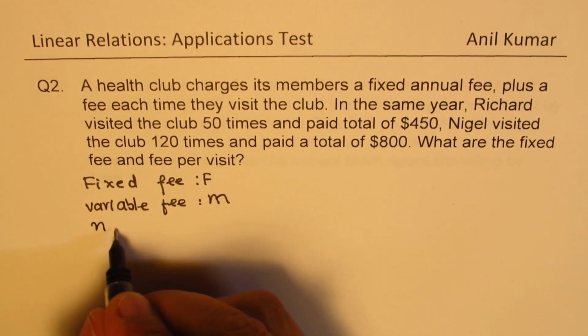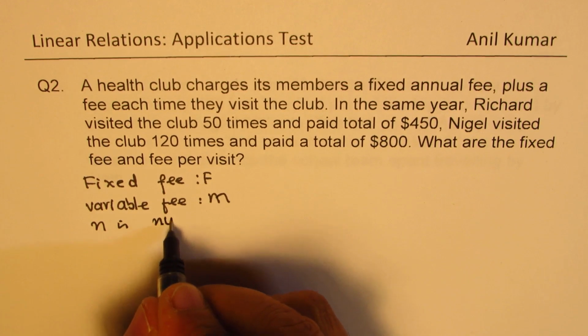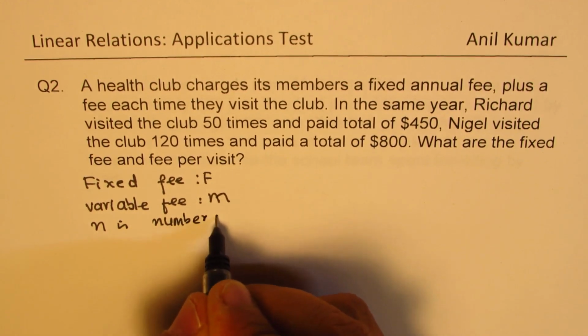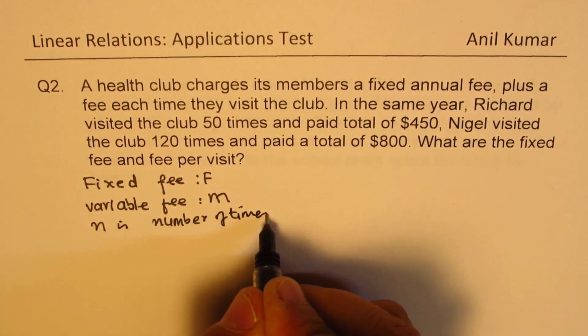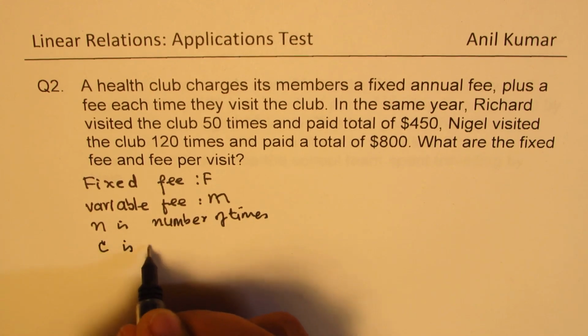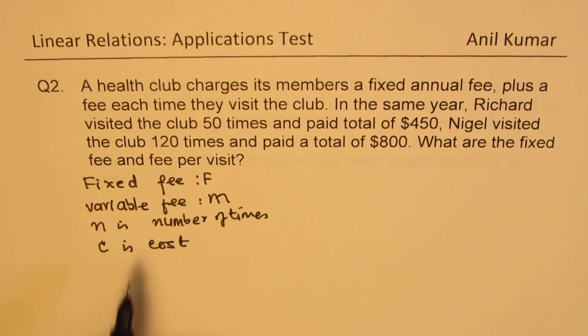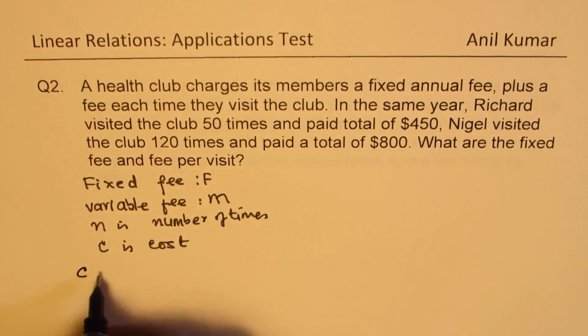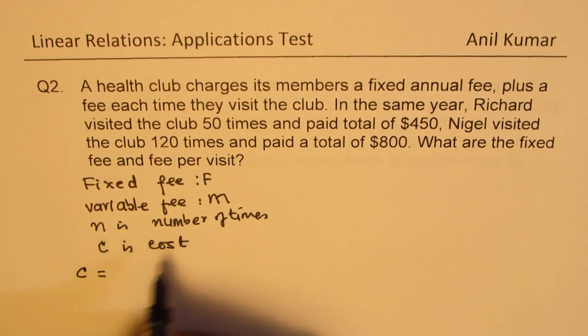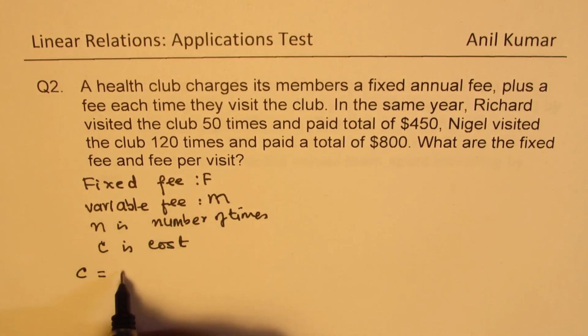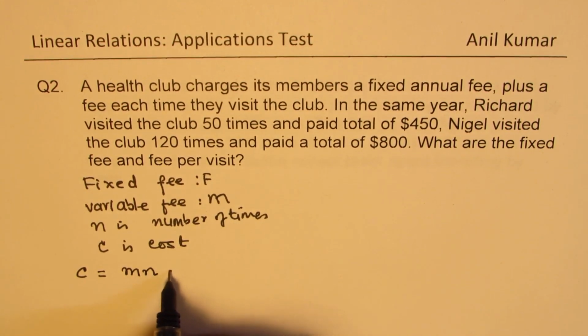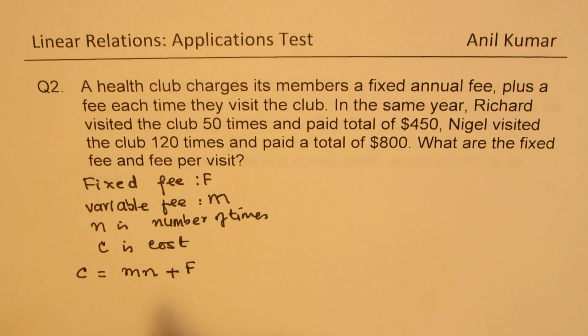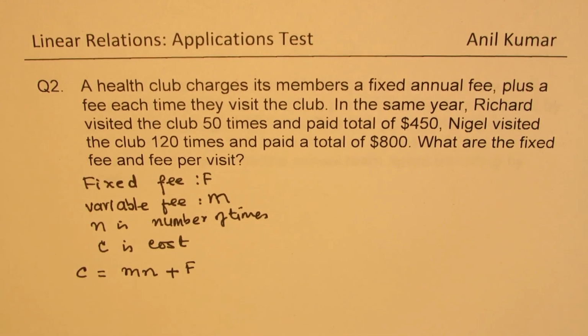Now n is the number of times and c is the cost. So our independent variable is actually n in this case, and we can now write c as equal to the number of times into the variable rate, so mn, plus the fixed fee f. Does that make sense to you, right? So we get this general equation, which is partial variation.